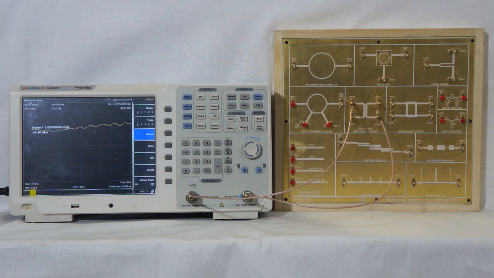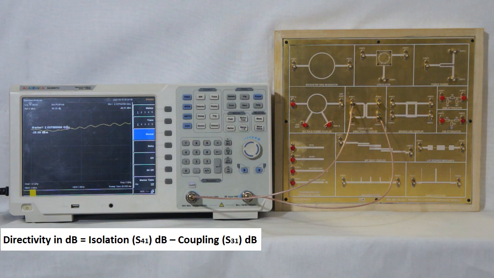Now, you can calculate the directivity of the directional coupler using the formula. Directivity in dB is equal to isolation S41 minus coupling S31.